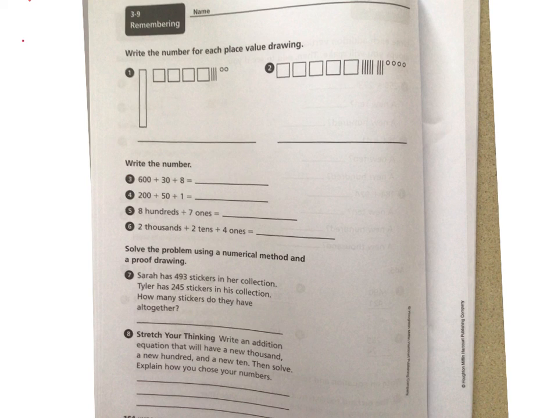All right, here we are on our remembering side. Just a couple of clues here. We're going to write the number for the place value drawing. Okay, so you're going to say, how many thousands are there? Write that number here. How many hundreds are there? Write that number here. How many tens are there? Write that number here. And how many ones are there? We always know that there's a comma after the thousands. So I'm going to need to have a comma in my number.